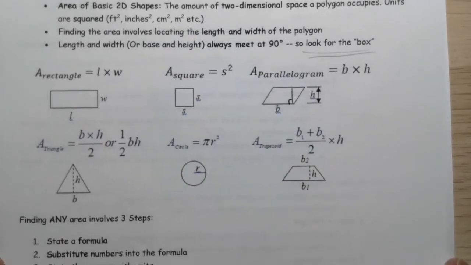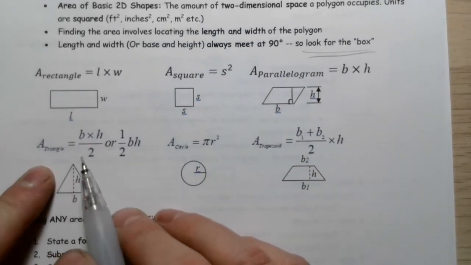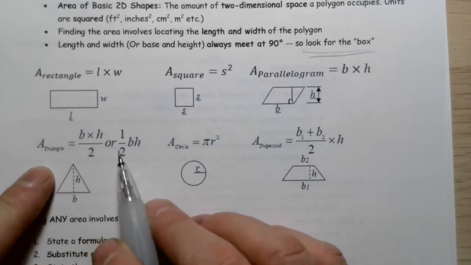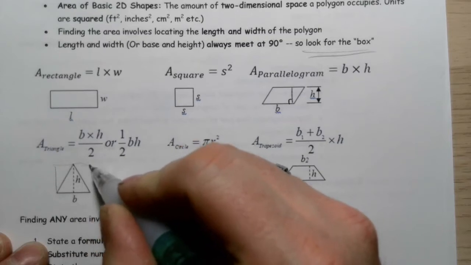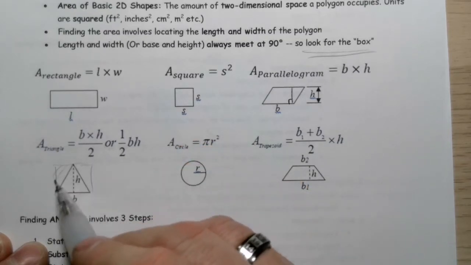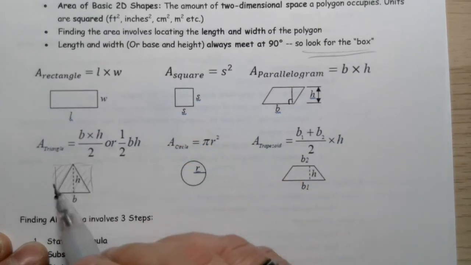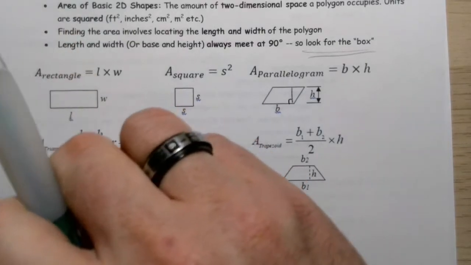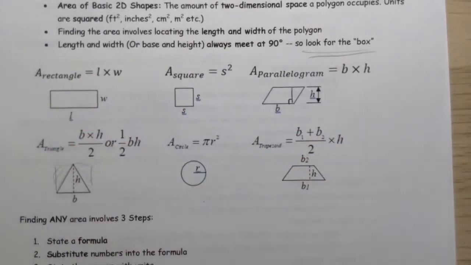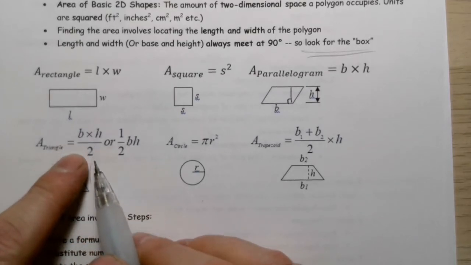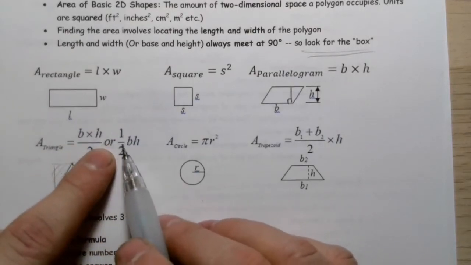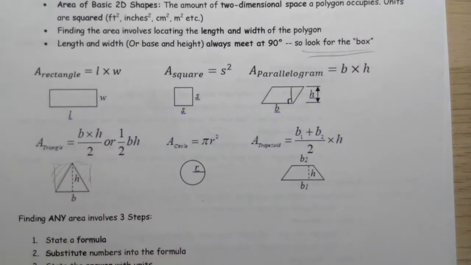For a triangle, remember that the area of a triangle is 1/2 your base times your height. So based on what I was just doing, if I did base times height, that would be the area of the whole thing. Well, the area of the triangle is going to be half of that. So whether you multiply the base times the height and divide by 2, or take 1/2 of base times height and just multiply it through, it'll get you the same result. There's the formula for the area of a triangle.